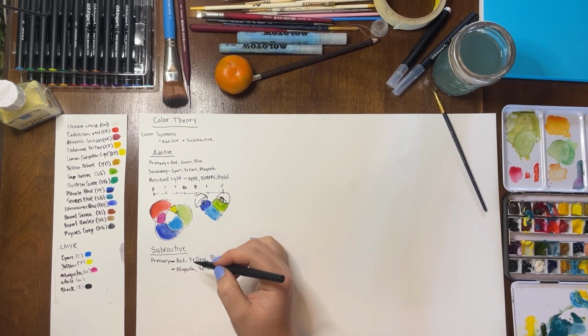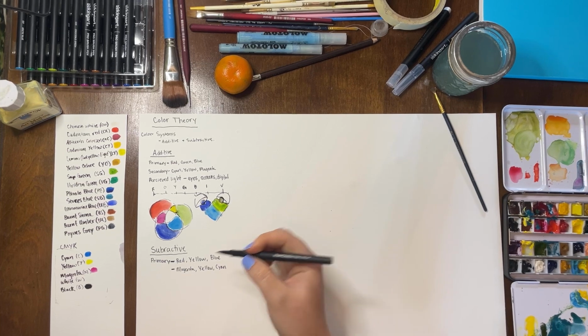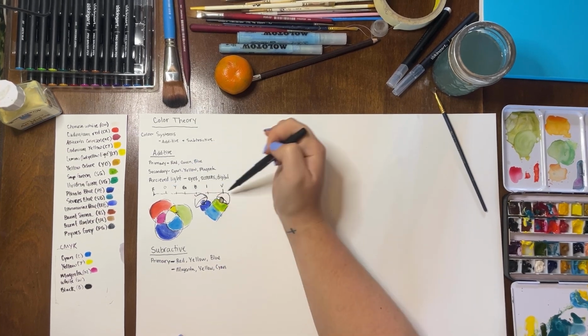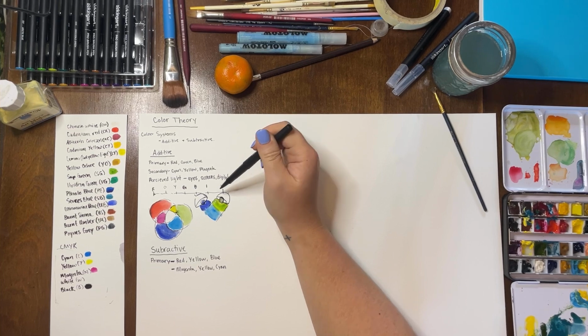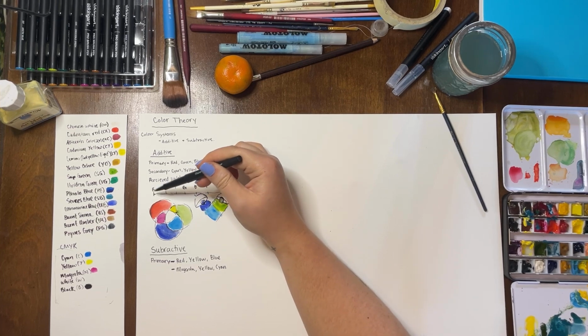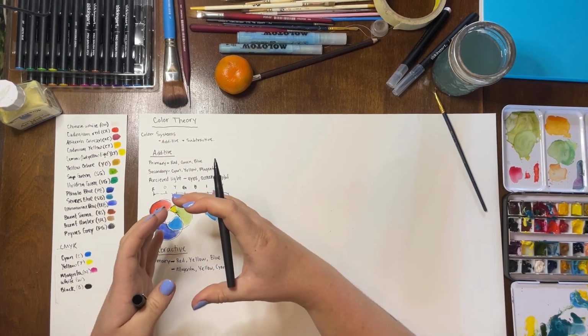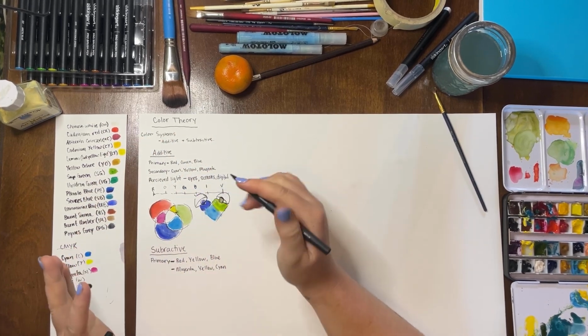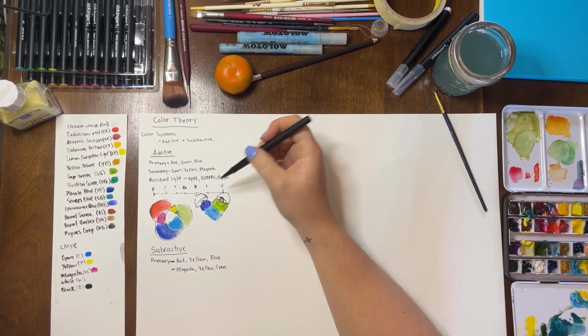So for the primaries with the red, yellow, and blue, I want to point back out at the visible color spectrum. And I want you to notice that this is linear. This doesn't curve around and connect into the color wheel like we use in art classes and like we'll make later on.